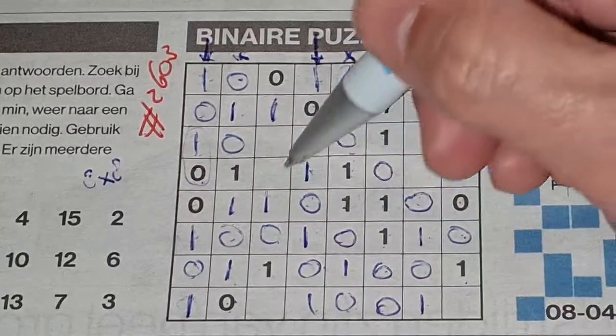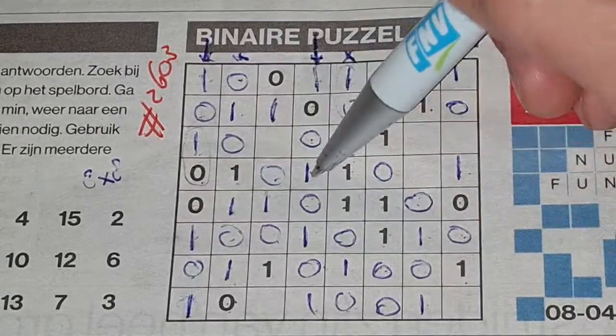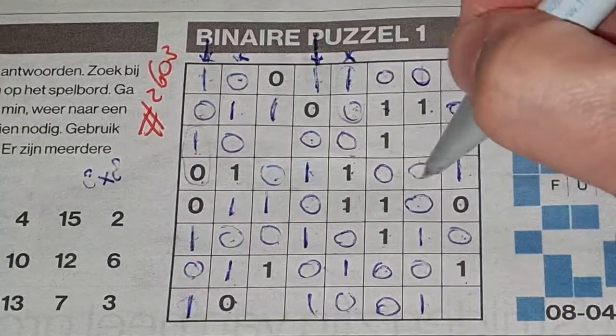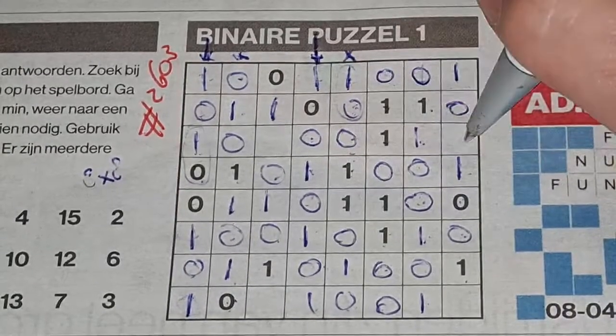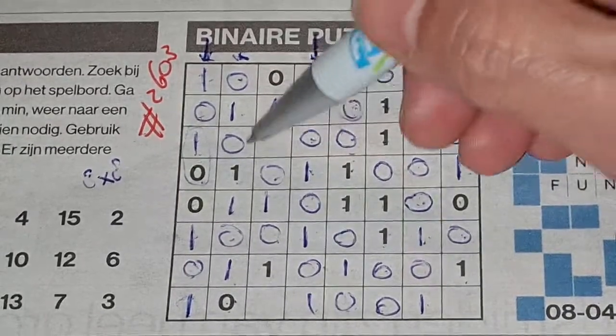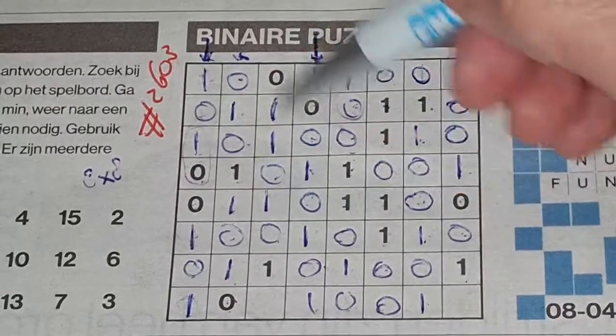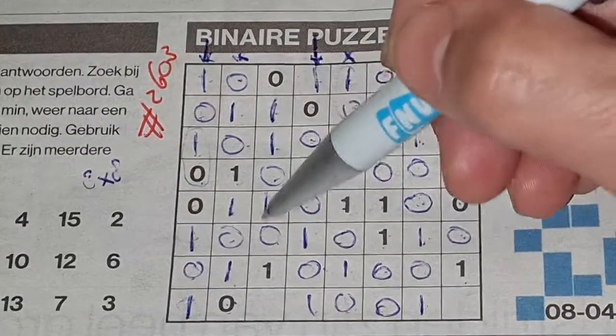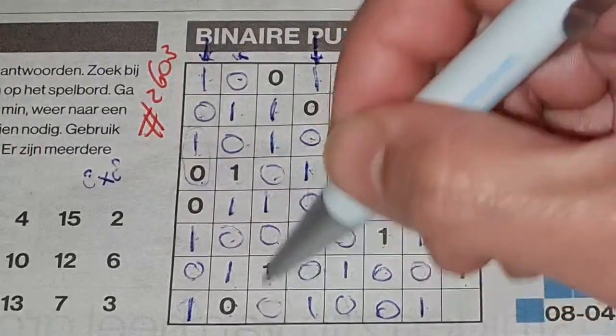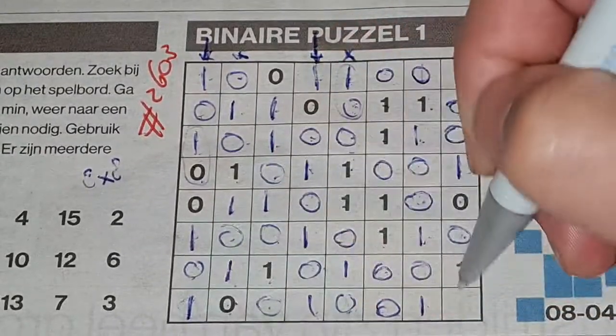Double 1 here, no there, no. We have now 4 ones, so the rest are O's. Double O here, 1 there, 1. Double 1 here, no there, an O. Between two O's comes an 1. Now we have 1, 2, 3, 4 ones, so the rest are O's. We have here 4 O's, so the rest are ones.